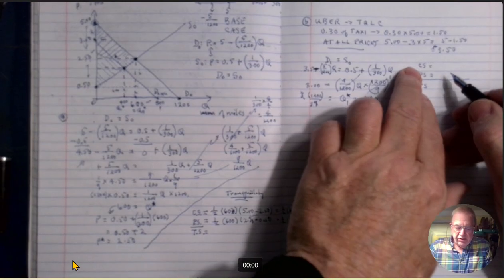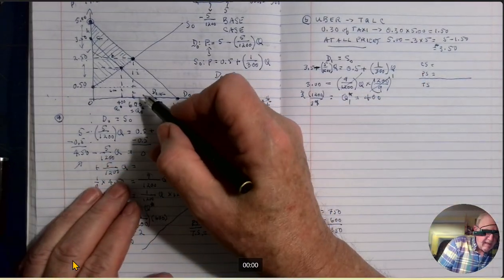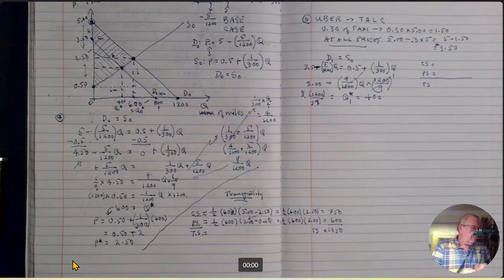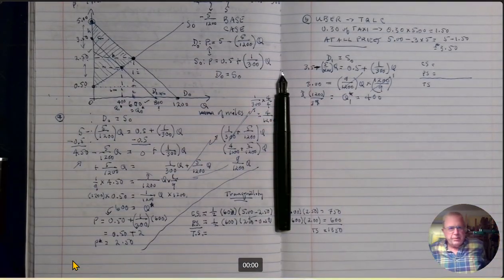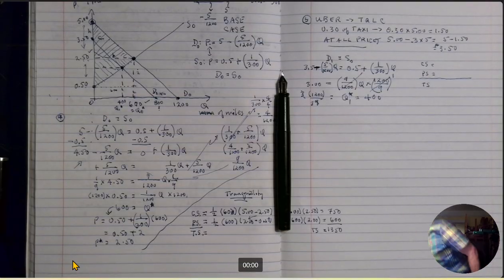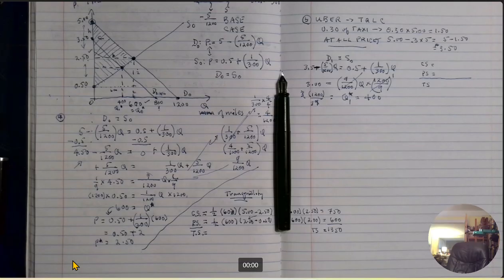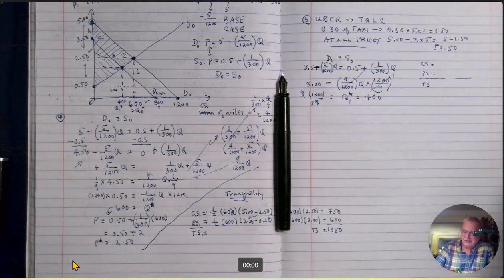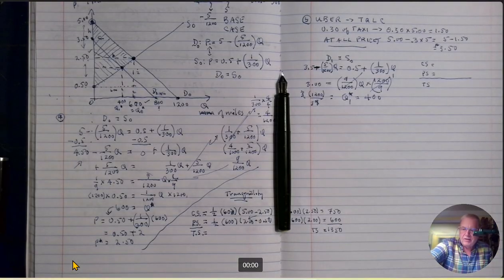Now, similarly, at the new equilibrium, let me get a Sharpie for this. Sorts of Sharpies here to play with. Let's use a very mild one. Yeah, we'll use this one. There we go. Just to mark it off.